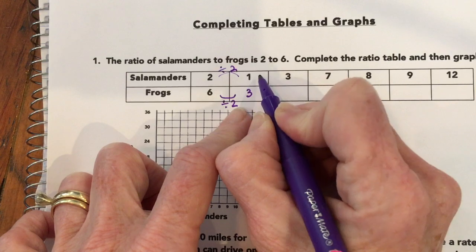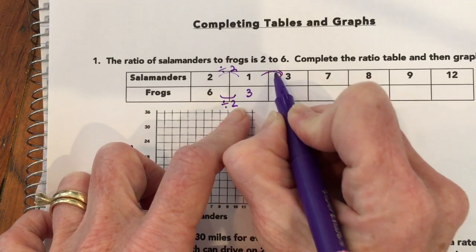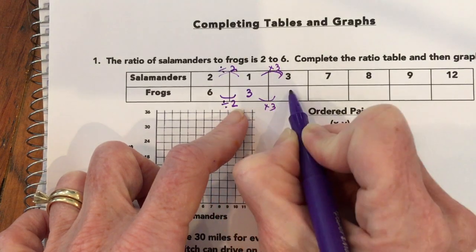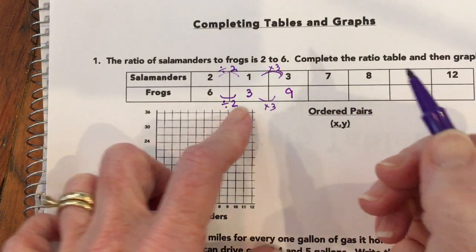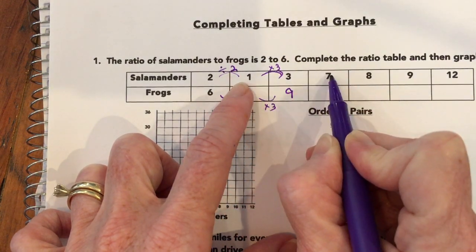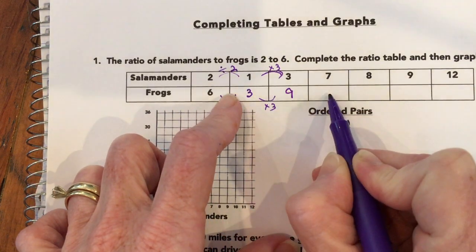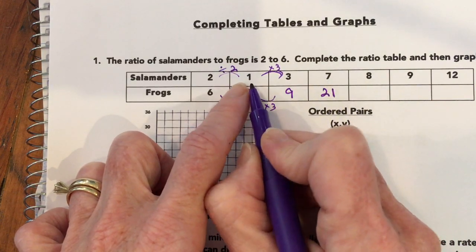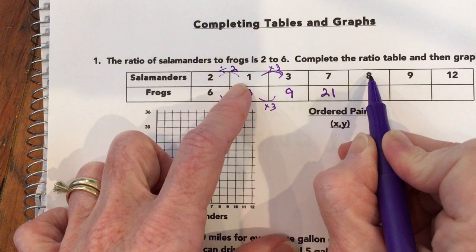All right? So to go from 1 to 3, I'm multiplying by 3. So I do the same thing down here, times 3. 3 times 3 is 9. All right, and then to get to 7, I'm going to go back to 1. 1 times 7 is 7. So 3 times 7 is 21. I go back to 1. 1 times 8 is 8.